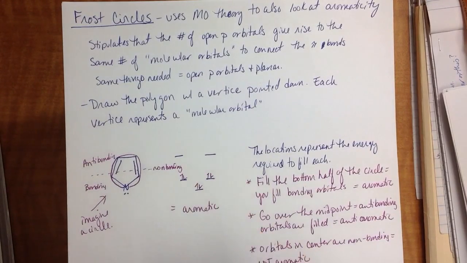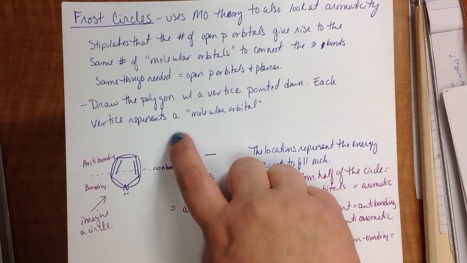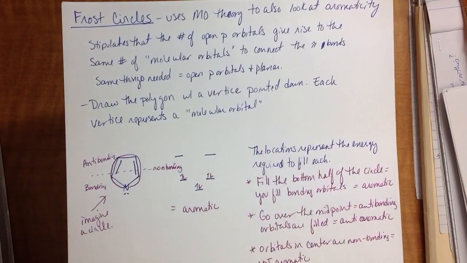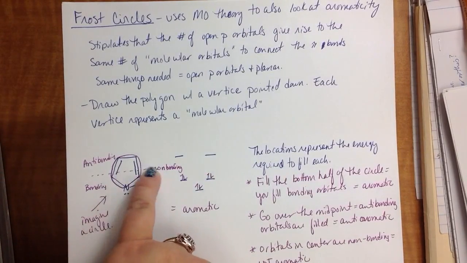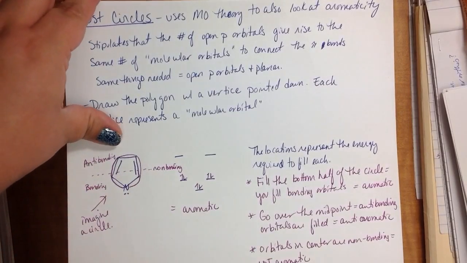If we were to have more electrons, which you couldn't even have in this, if we were to have more electrons that we needed to count, they would start going up here. And they would enter the anti-bonding zone, which would mean that that would be an anti-aromatic compound, and that would not be good, right? So that's going to be a higher energy level thing. And if they go to the non-bonding, then that's just telling you that it's not aromatic.